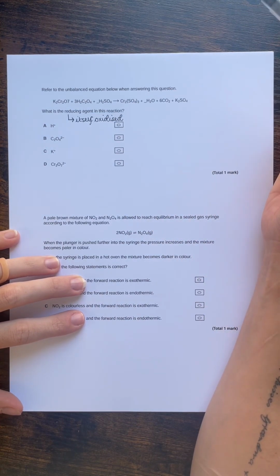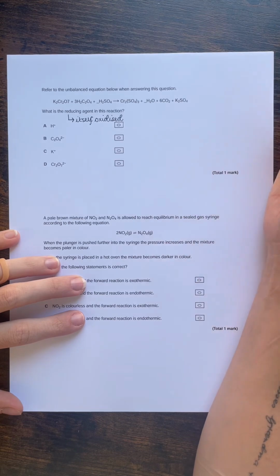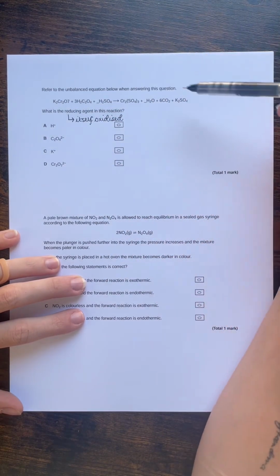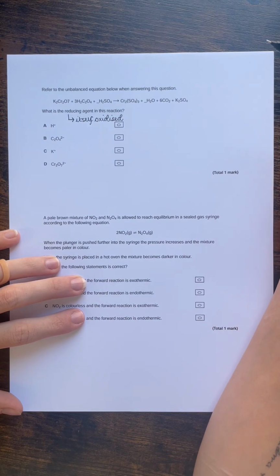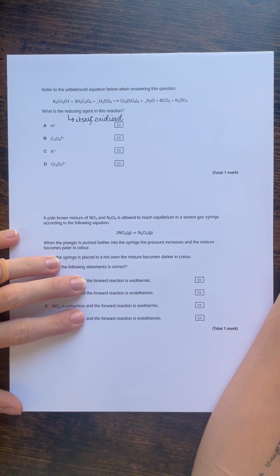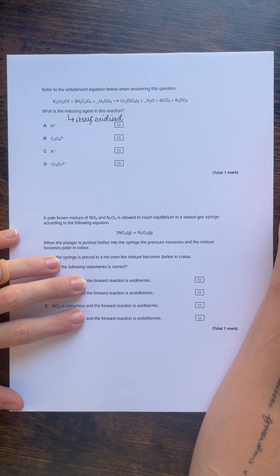Then we can think about what that means, because oxidation has a couple of definitions. If we have a full redox equation, it's not going to be the easiest way to think about oxidation in terms of loss of electrons. If you had half equations, that would be the easiest thing to do, hands down.